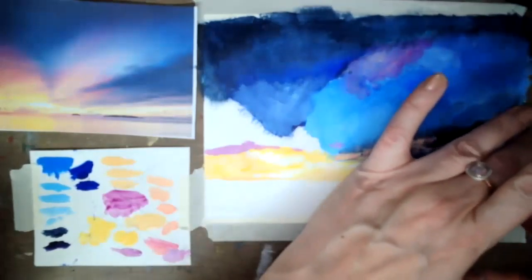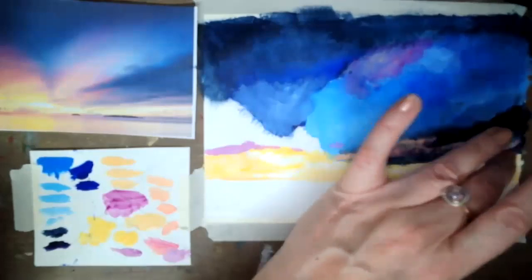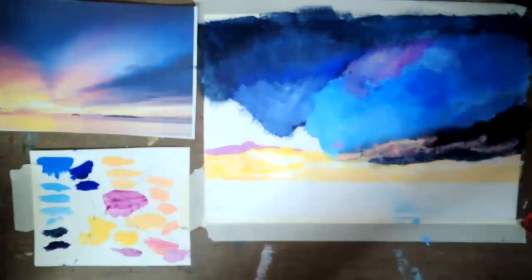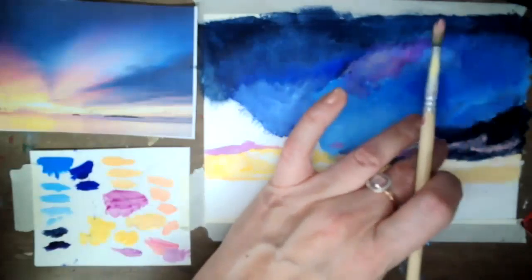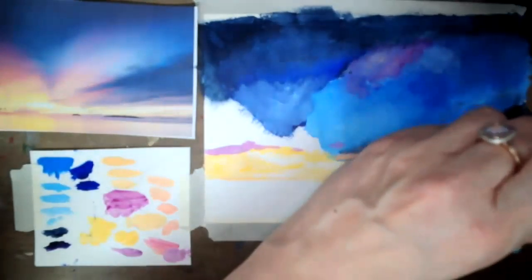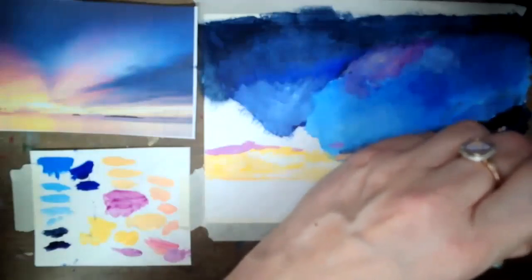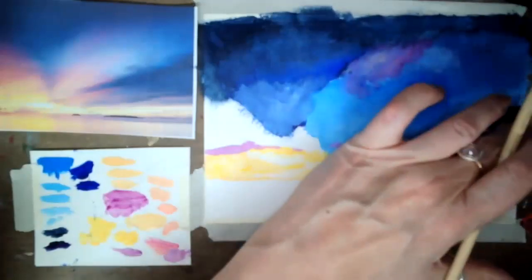Kind of come round underneath, which are really nice. We're just weaving these in all the time. Bits of cloud.